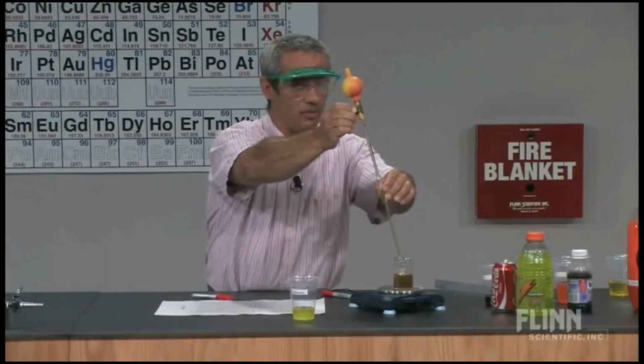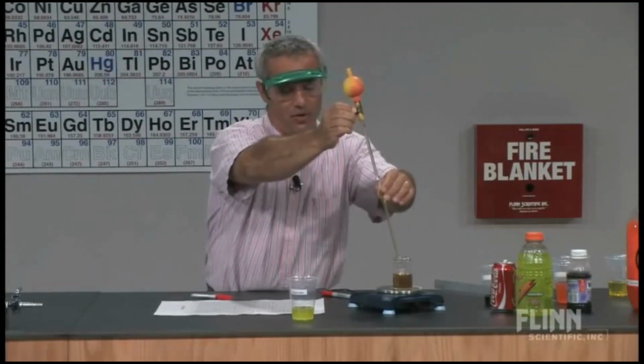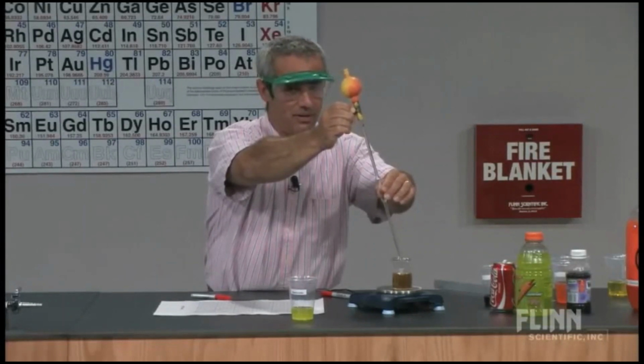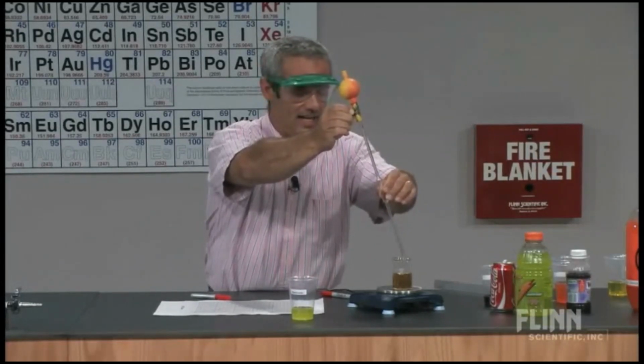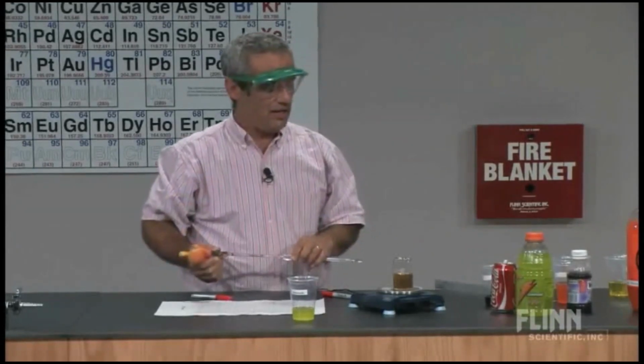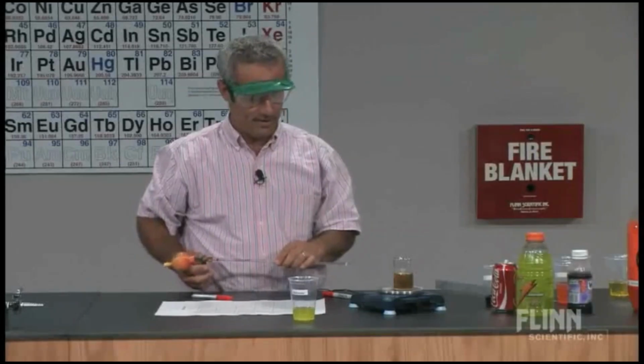Now we chose this range of sugar concentrations because it covers the whole range of these beverages. So we're really going to be just doing interpolation, no extrapolation beyond that. And 10.25 for our Gatorade.